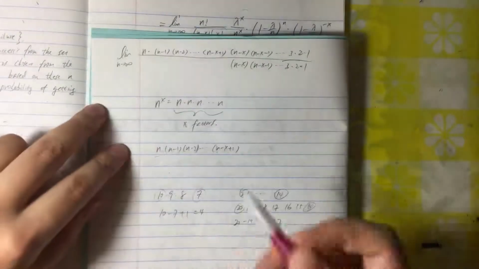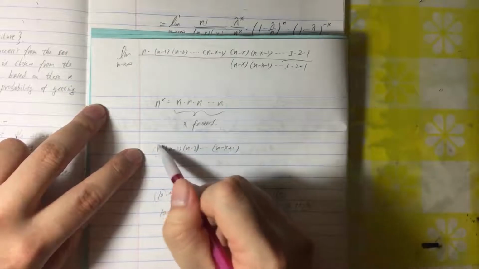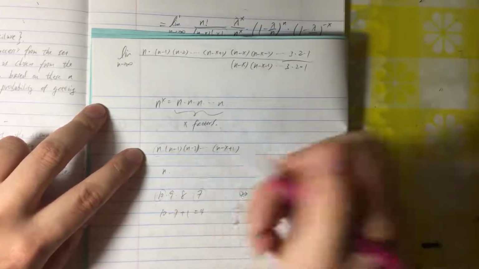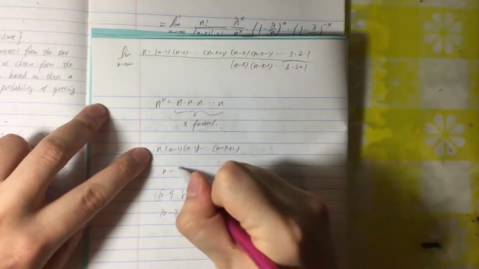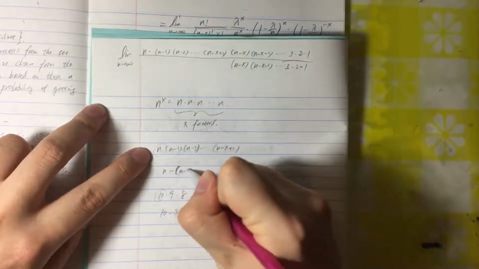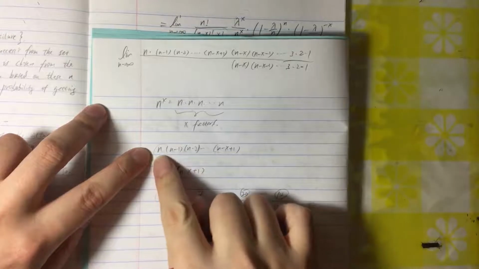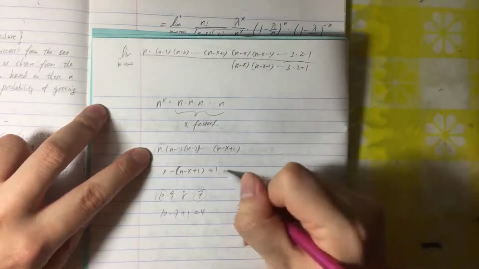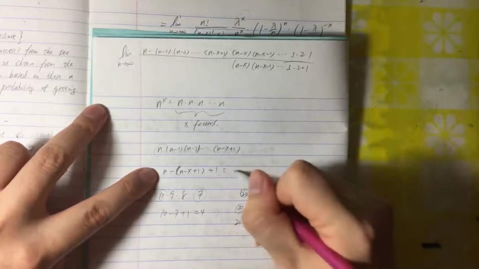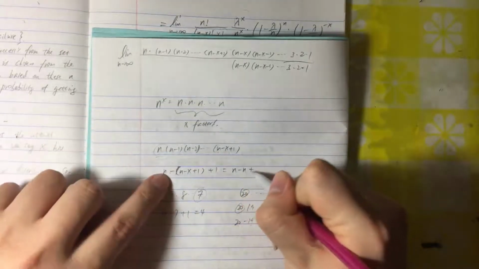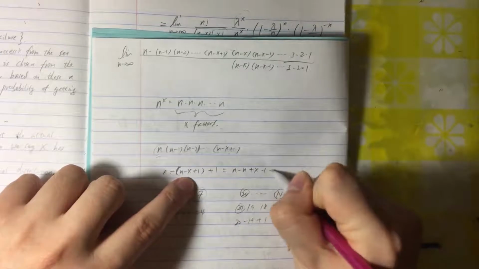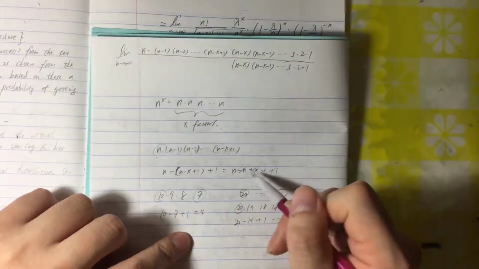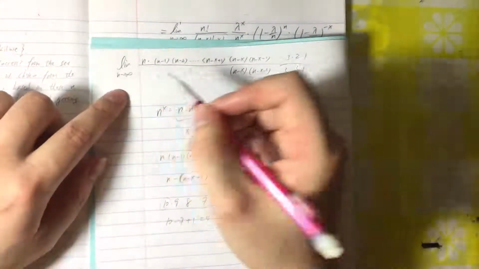Same argument here: take the first term, n, minus the last term, n minus x plus 1, then plus 1. This can be rewritten as n minus n plus x minus 1 plus 1. Cancel n, cancel 1. We have x. So there are x factors.